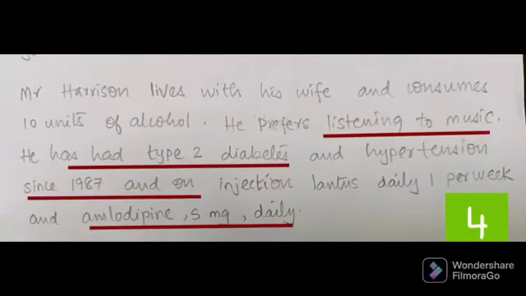Then, Mr. Harrison lives with his wife. This is a social paragraph. Mr. Harrison lives with his wife and consumes 10 units of alcohol. This is a personal history. And he prefers listening to music.